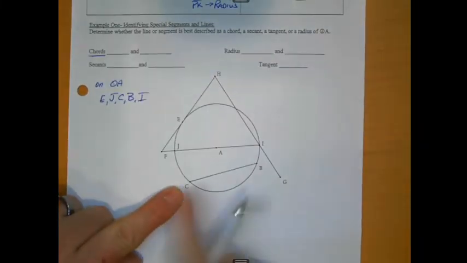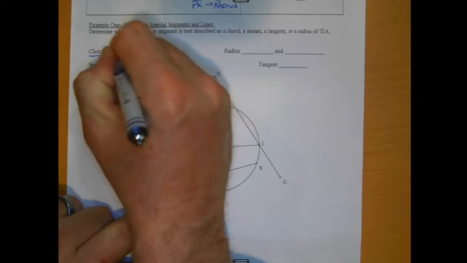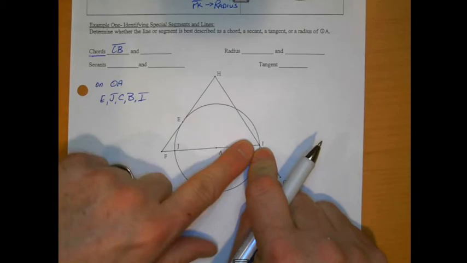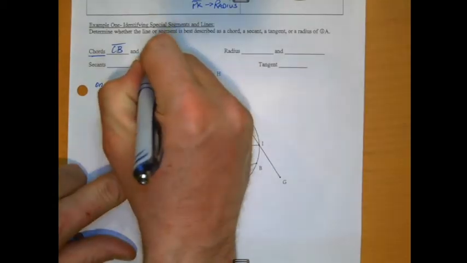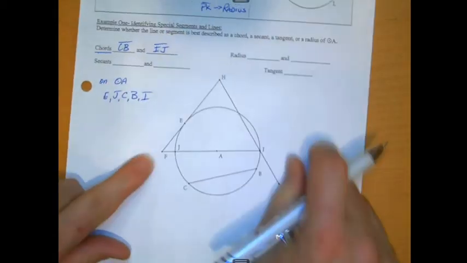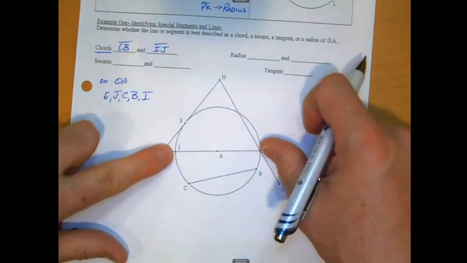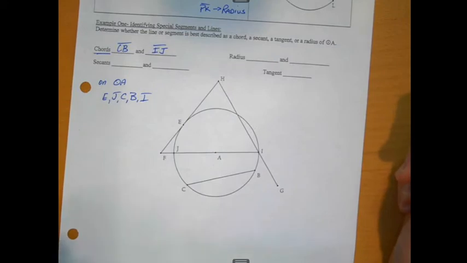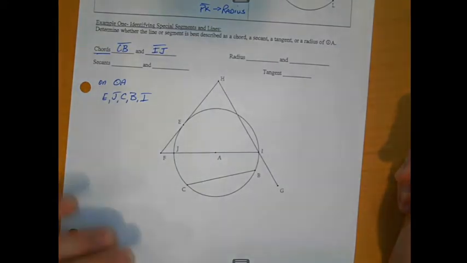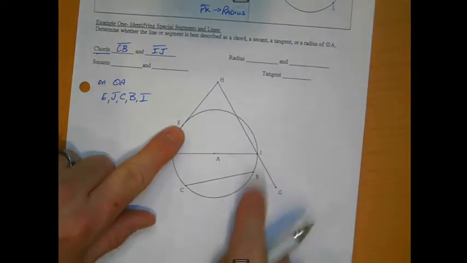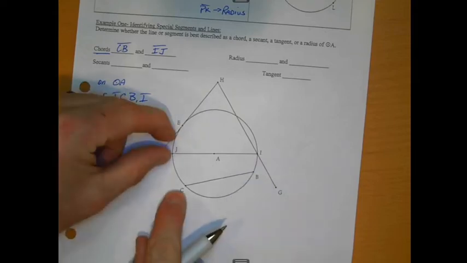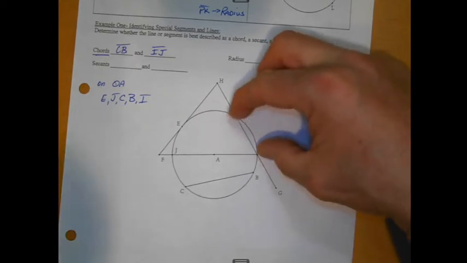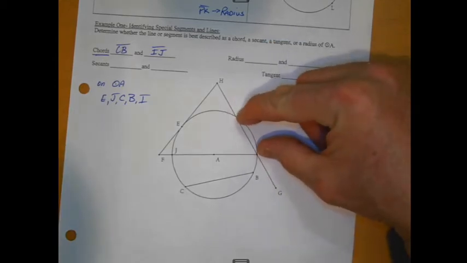Which ones have segments going between endpoints? Well, C goes to B, so BC is one of them. And the other one, I, is on the circle, so it goes to J. Now, notice I did not write F because I want the segment. Yes, it's part of the segment, I can name that. Now, there are other ones that are not visible but can be shown, like IE, BE, CE, and even JE are also chords. There's a chord right here that goes from I to that point right there.